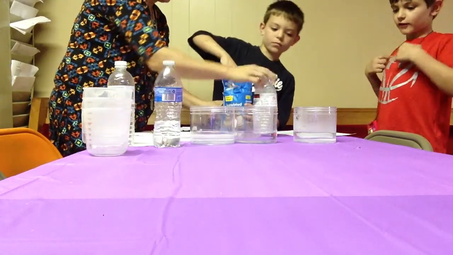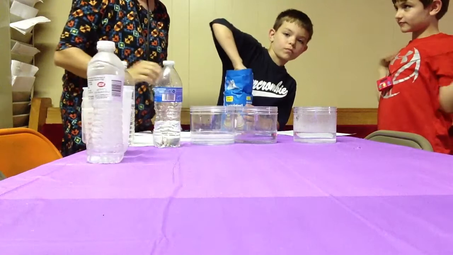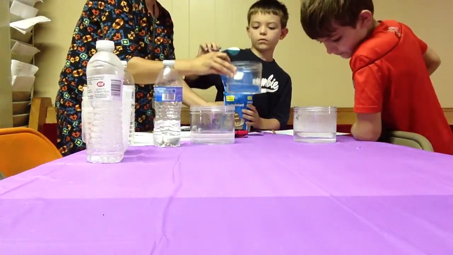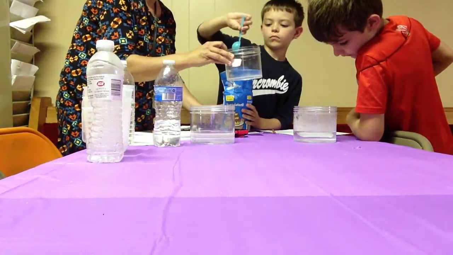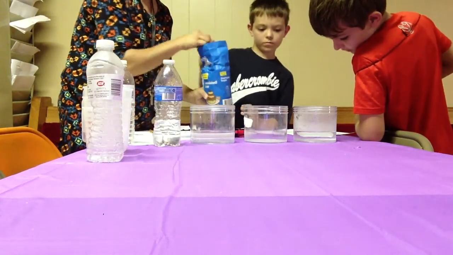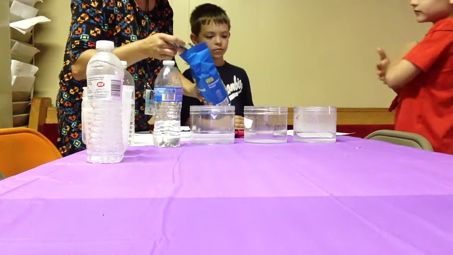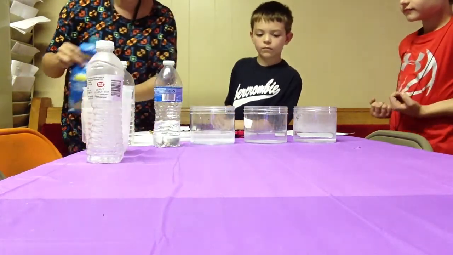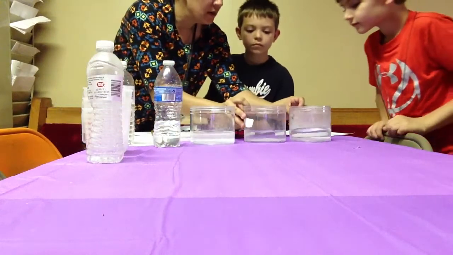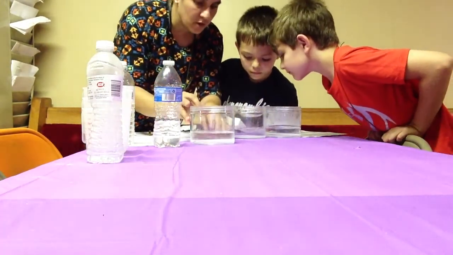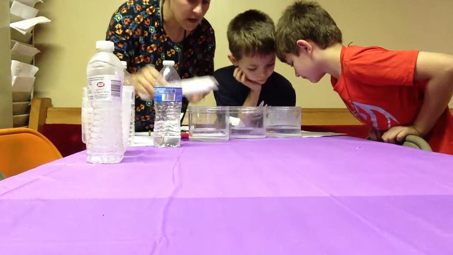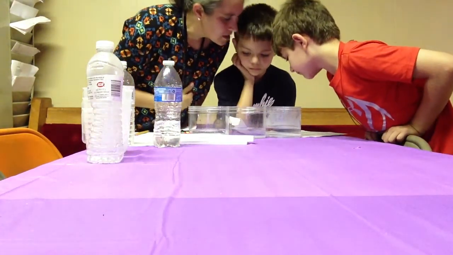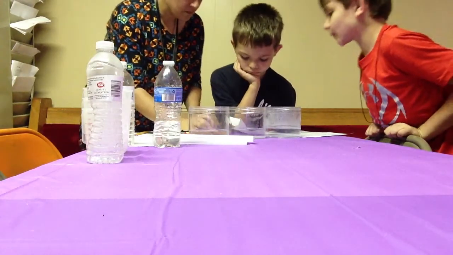Do we have anything to stir it up? No, we're just going to let it sit there and see if we can get it to dissolve. I can see mine dissolving just a little bit. Yeah, and mine's the cold. Coleman, do you see yours doing any kind of dissolving? Do you see your sugar moving around? Mine's not doing much, it looks like it's sitting on the ground, but mine is almost gone.